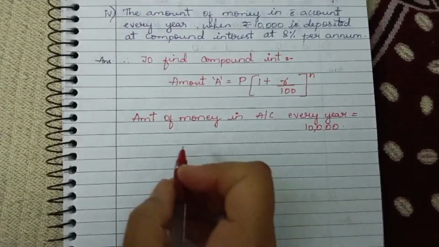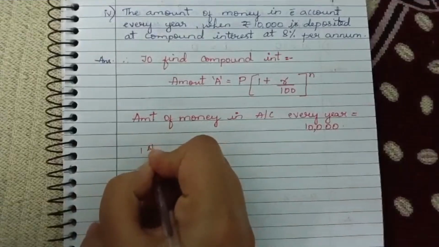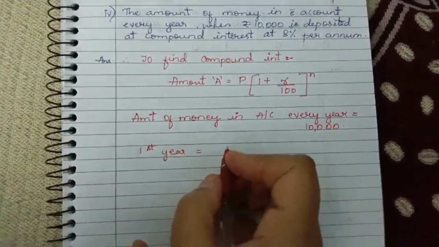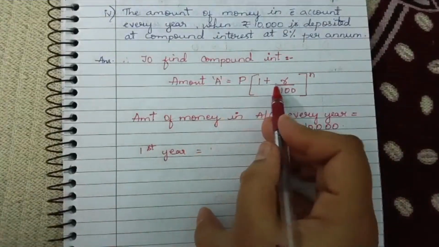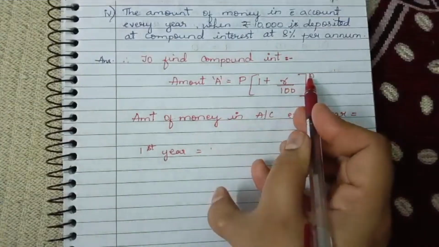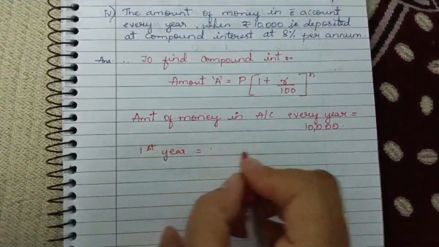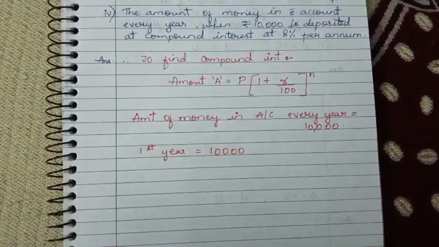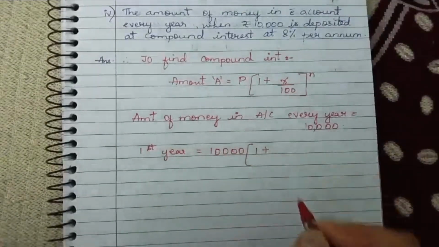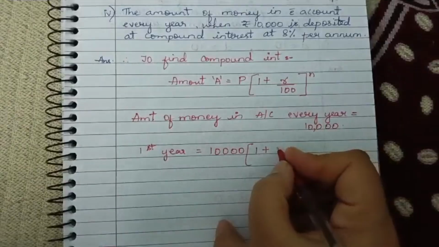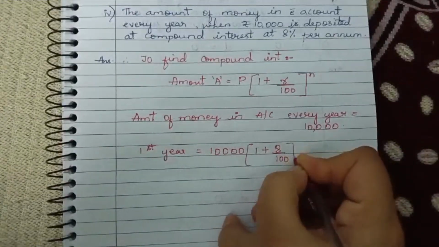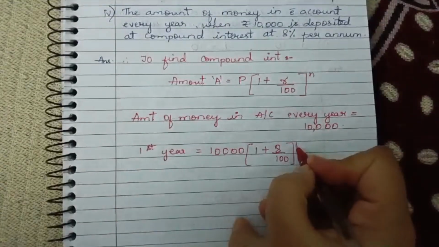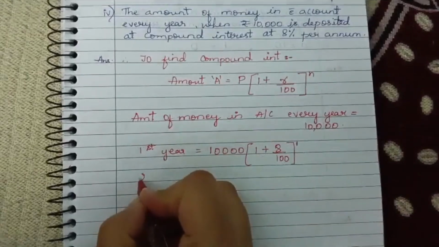So the formula for the first year is principal amount P into 1 plus R by 100 to the power N. P, the principal amount, is 10,000. So I'll write here 10,000 into 1 plus rate of interest, we have 8%, so 8 by 100, to the power N, the year value. We are calculating the first year, so 1.